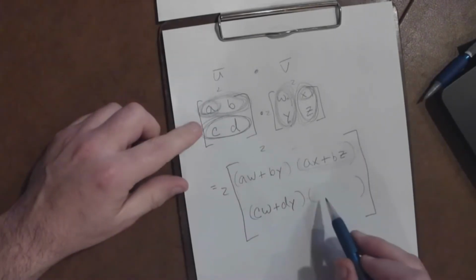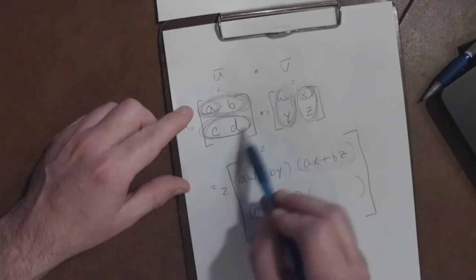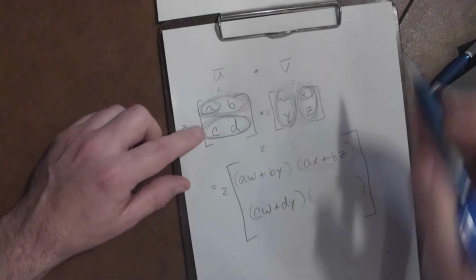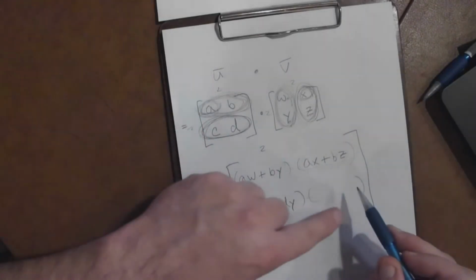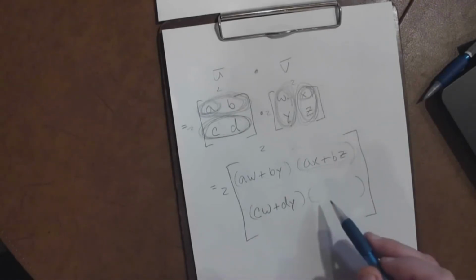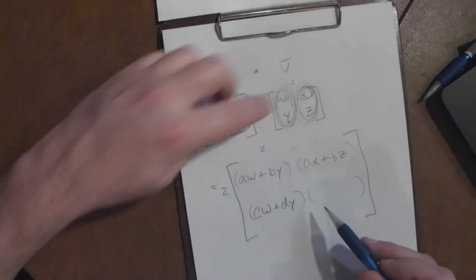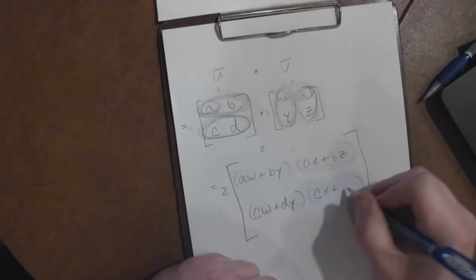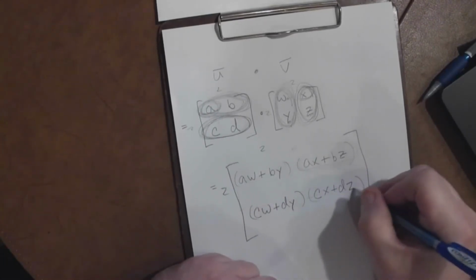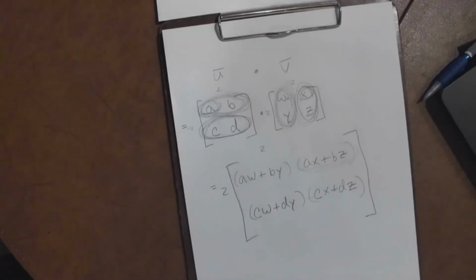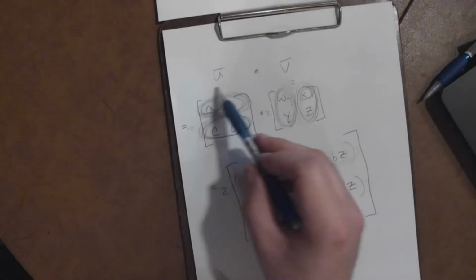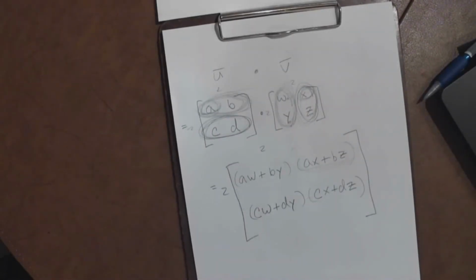And in the last component here, we would do a row-column multiplication with the second row, second column. That would give us the location in the second row, second column of this matrix. So it would be C times X plus D times Z. This would be the result given by the dot product of U with V.